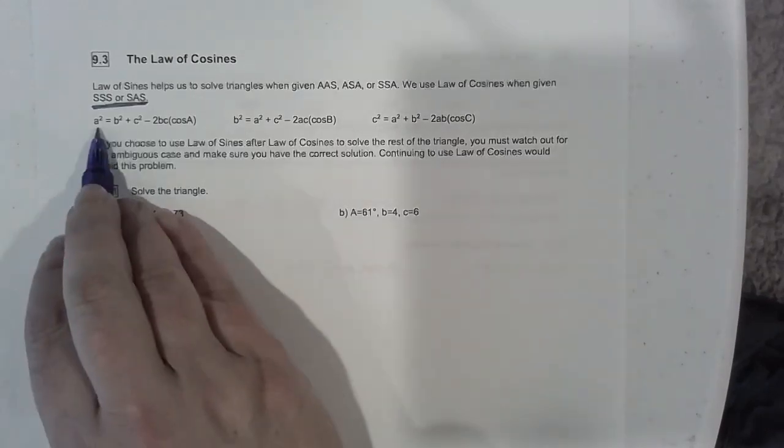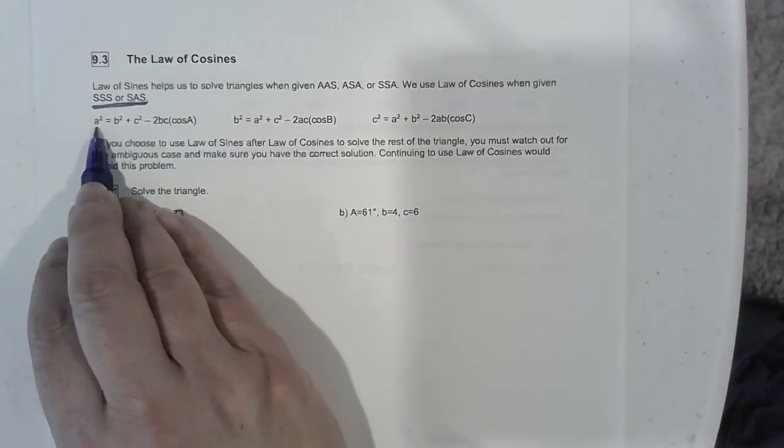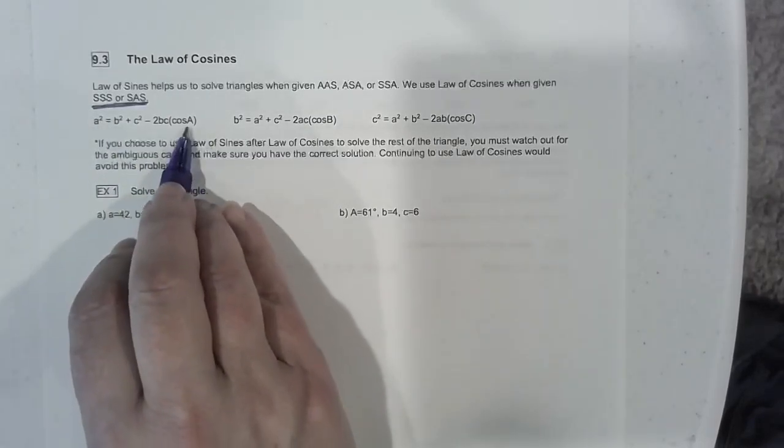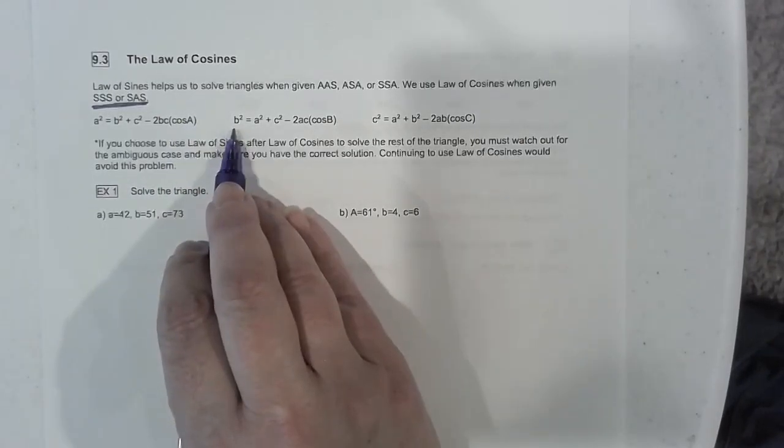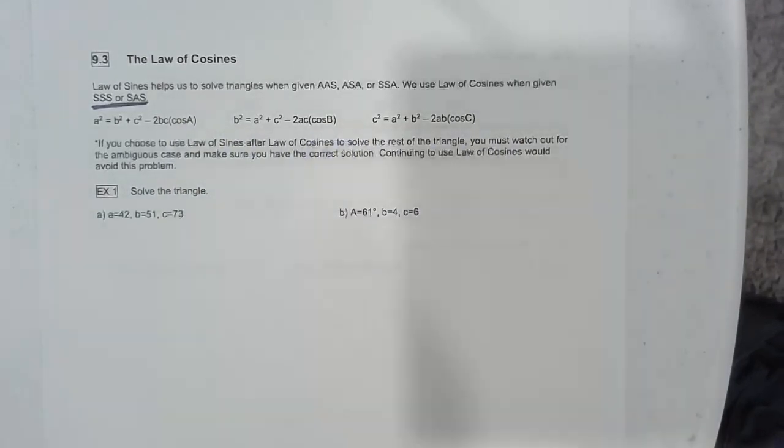So law of cosines is only when you've got at least two sides. So side, side, side, or side, angle, side. I've written out your laws of cosines here. And really these are all just variations of the same formula. You just have to swap out the angle for whichever side is by itself. So in this case, because a squared is on the side by itself, it's the cosine of angle A that goes in the formula. Here, b squared is by itself, so it's cosine of B, so on and so forth.